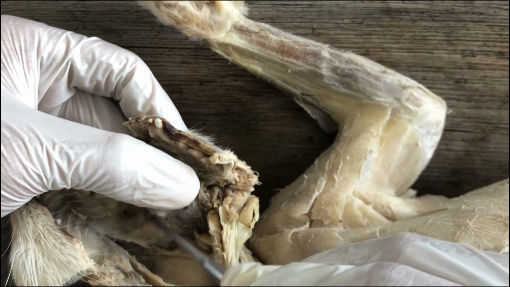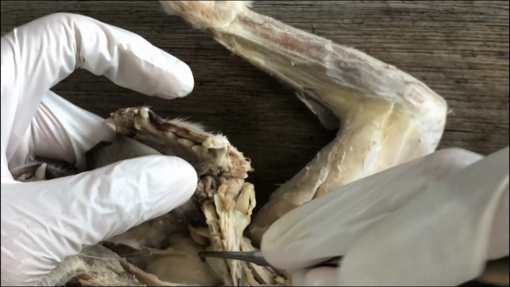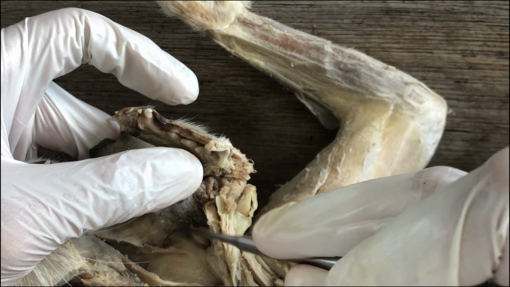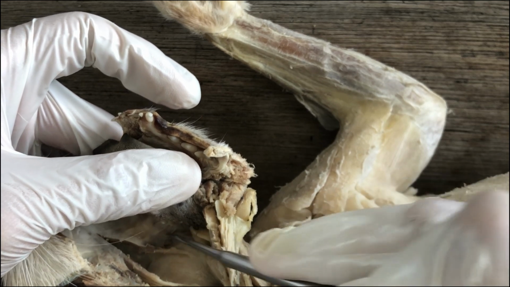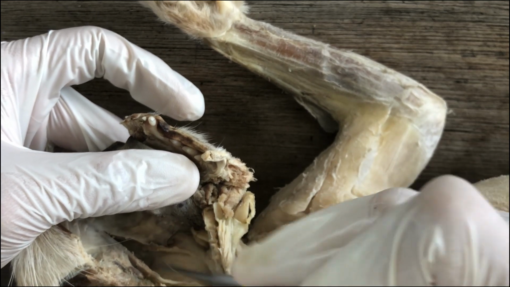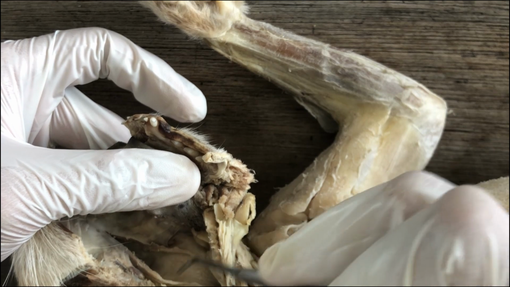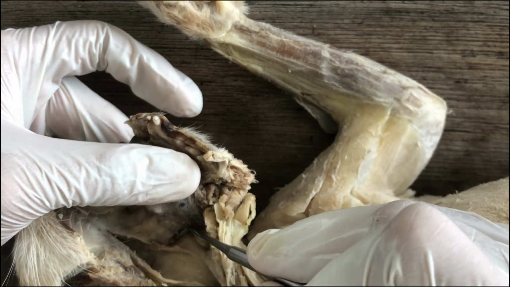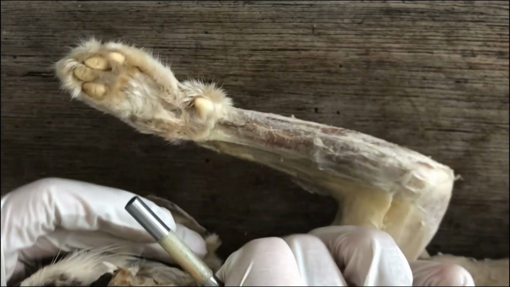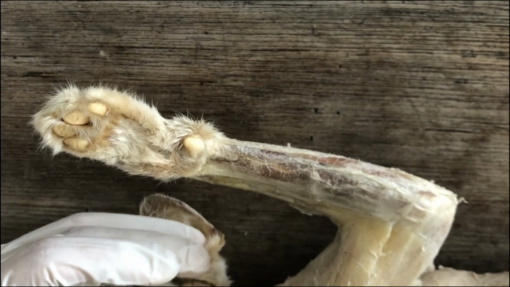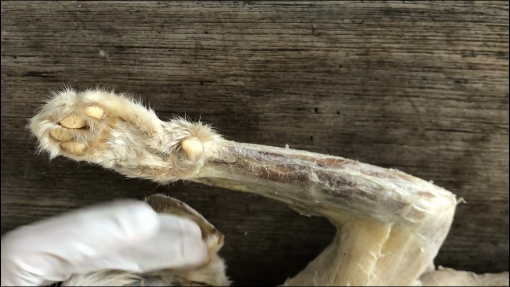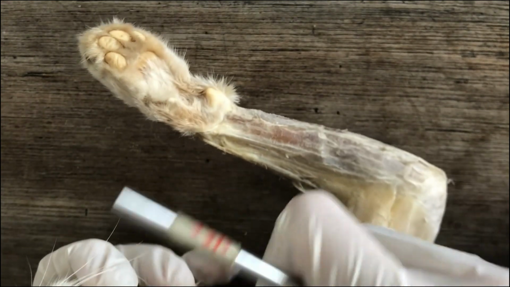So, glossopalatine arch, pharyngopalatine arch. In between them is the oropharyngeal cavity. And this is the tonsil. Right, and we move more posteriorly.